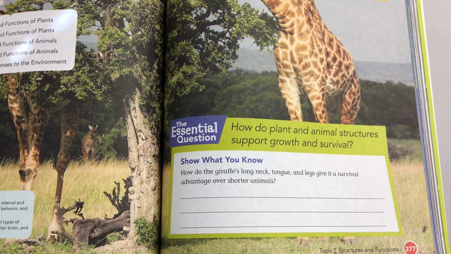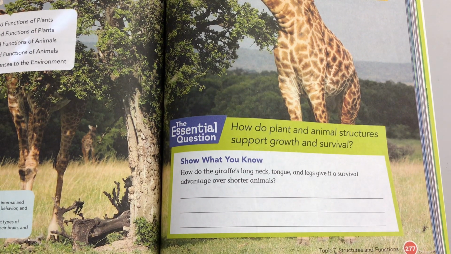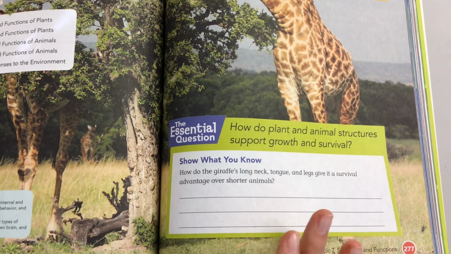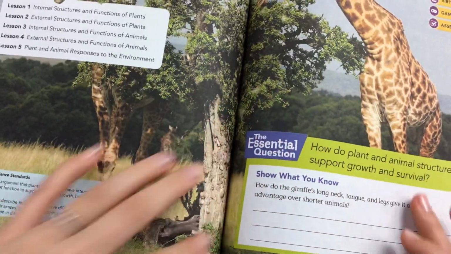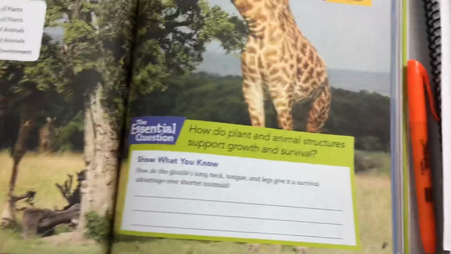Kaden is exactly right. So, the giraffe's structure, for example, their internal structure, and you can also see it in their external structure, their long neck allows them to reach the food that they want to eat, which means that they are able to survive.